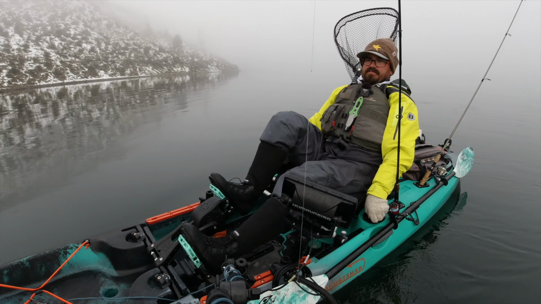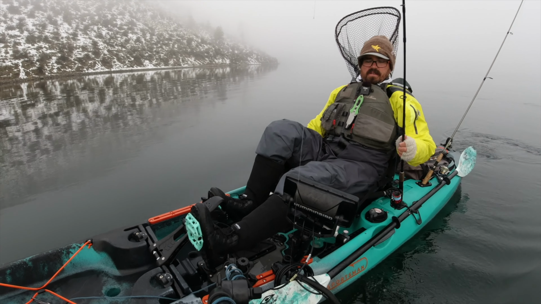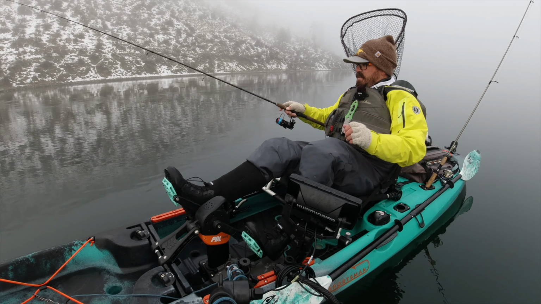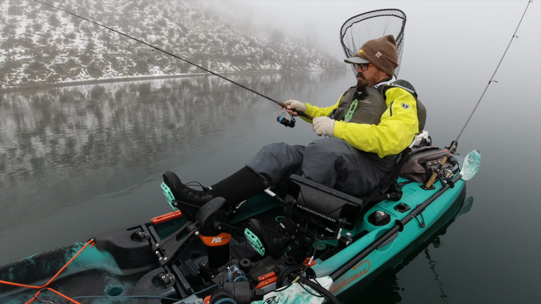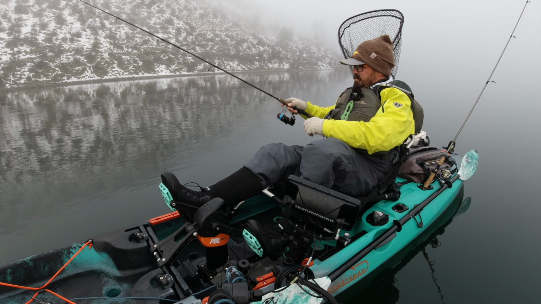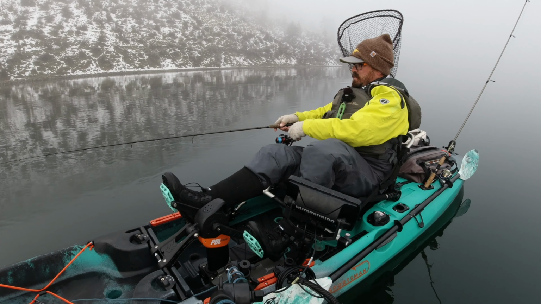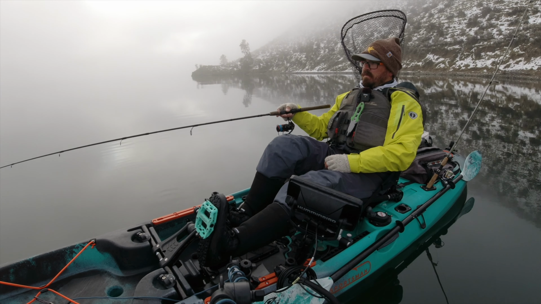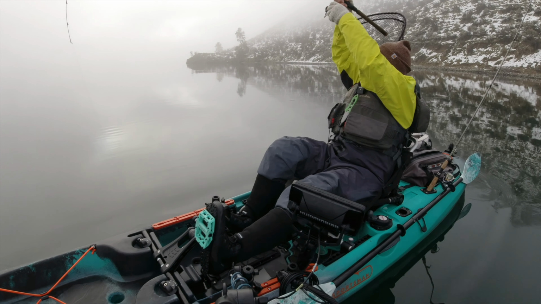Okay, targeting some walleye today. Just gotta find that first fish of the day, find kind of where they're holding. They can be anywhere from 10 to 100 feet deep this time of year. You just never really know. There he is. There's fish.